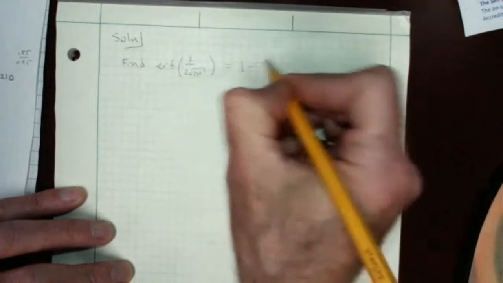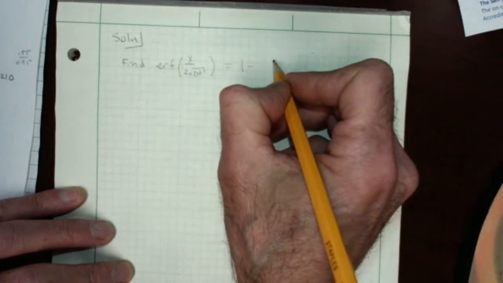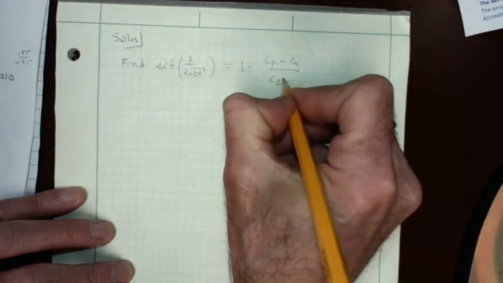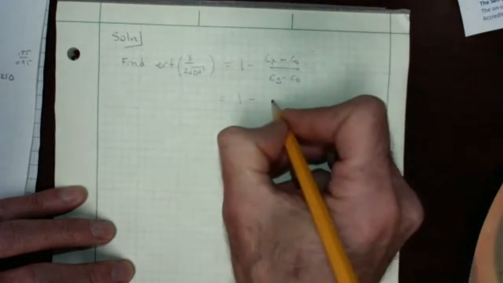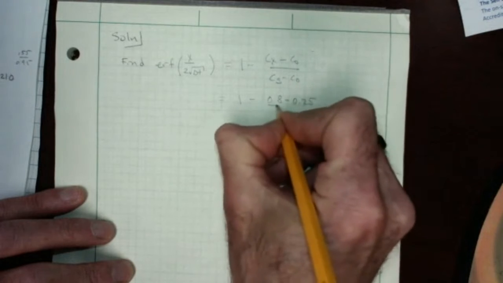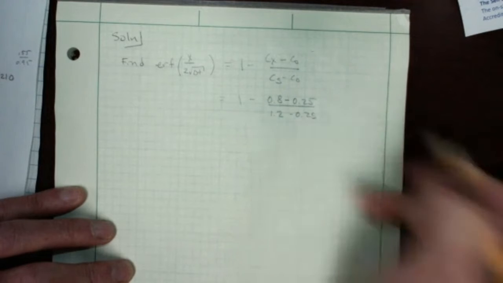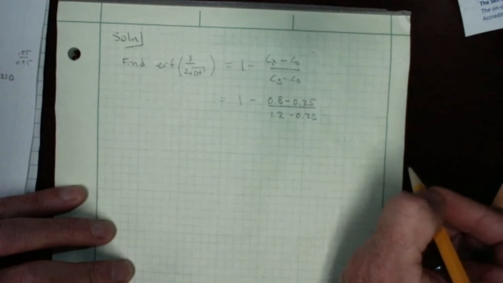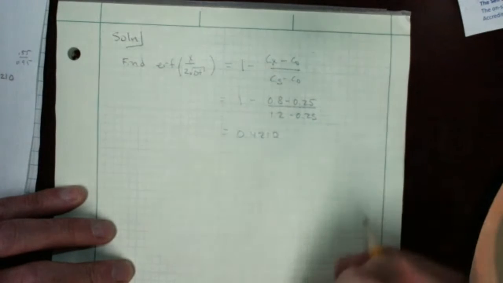If I rearrange equation 5.5, I see that it is 1 minus (Cx minus C0) over (Cs minus C0), which is 1 minus (0.8 minus 0.25) over (1.2 minus 0.25), which is equal to 0.4210.